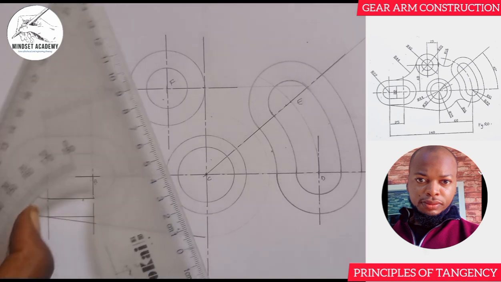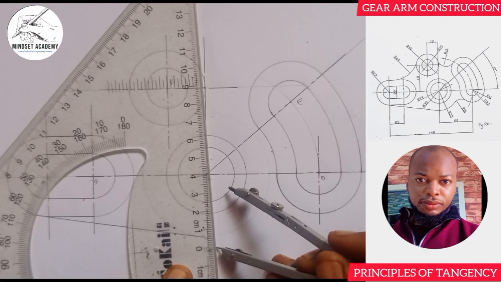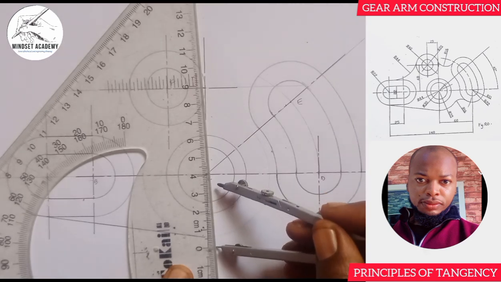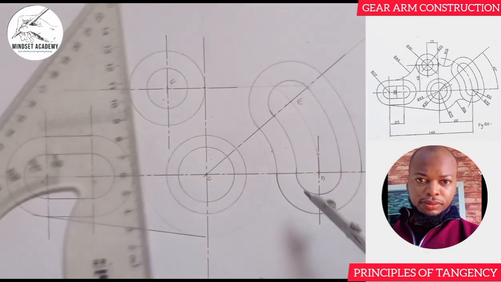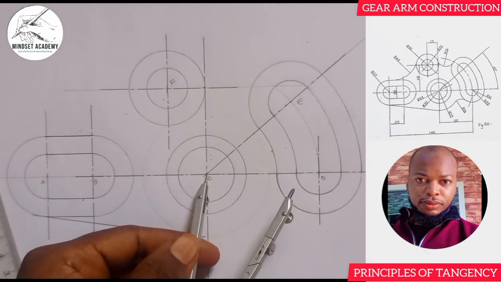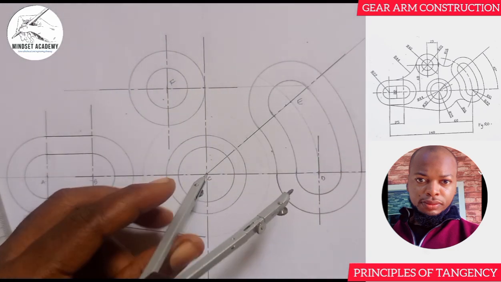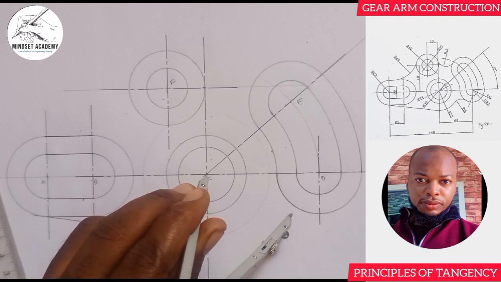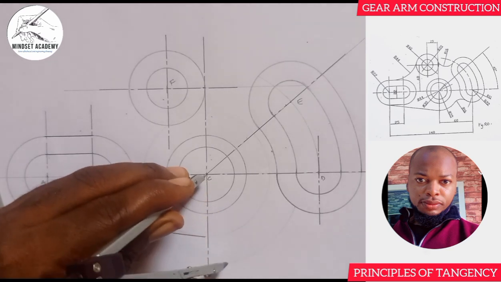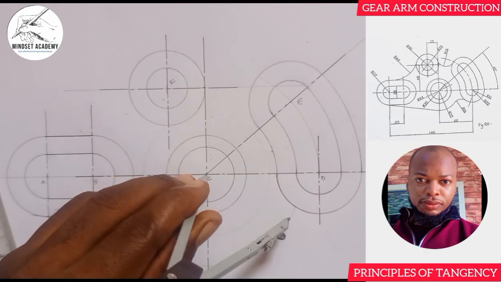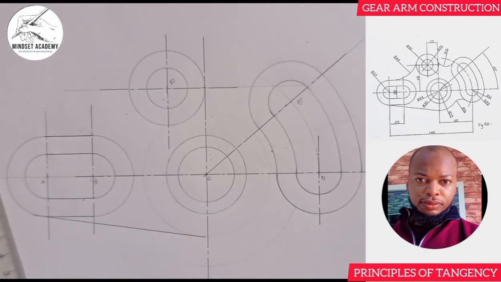So I am going to measure 51 on my meter rule. This is 0 to 51. And I'll place it at this point here, point C. Then I will strike an arc. I'll do what? Strike an arc.